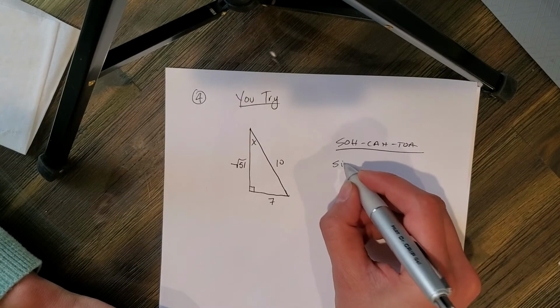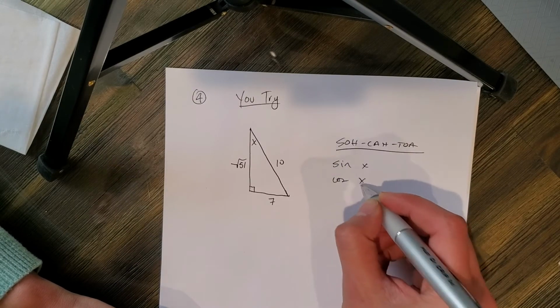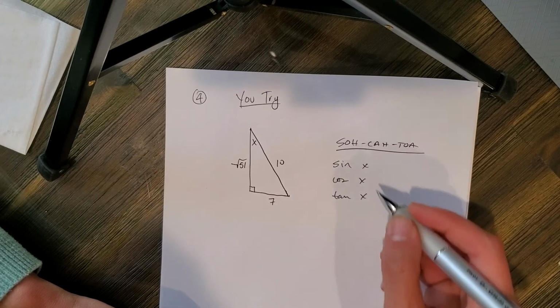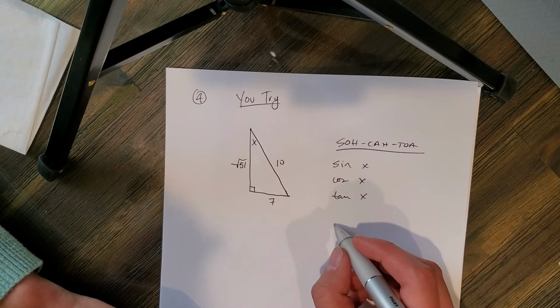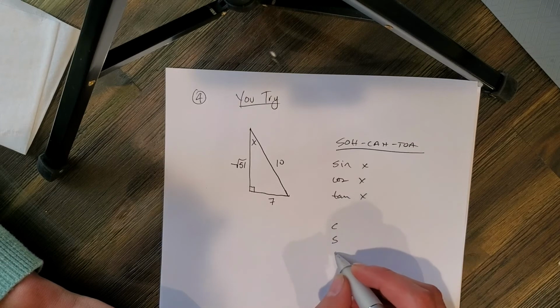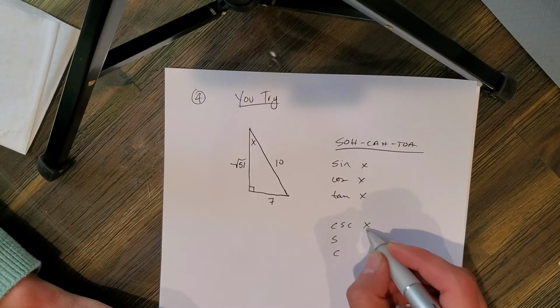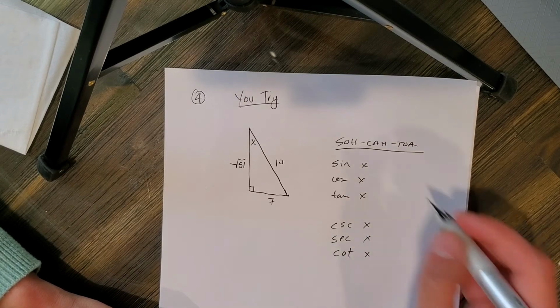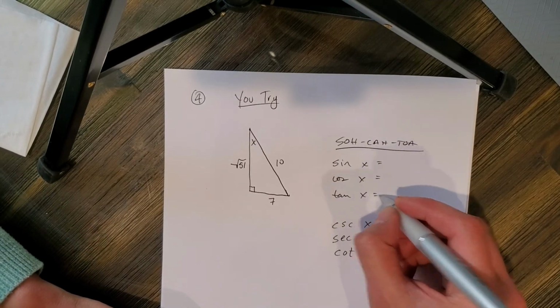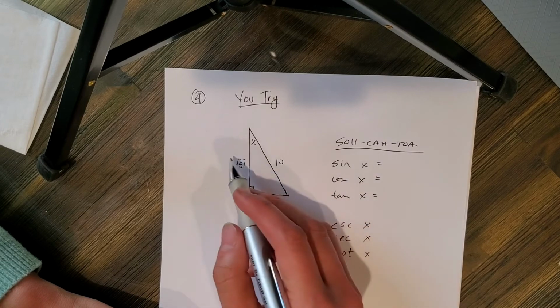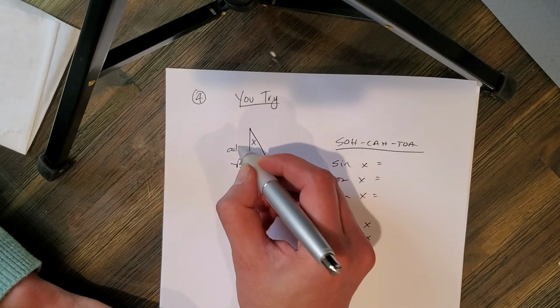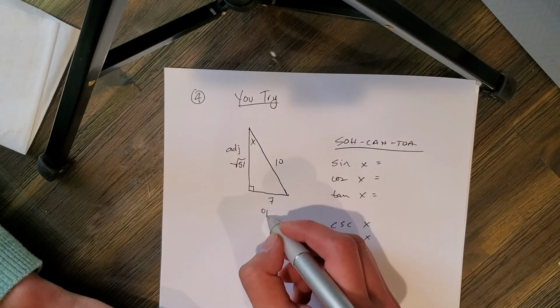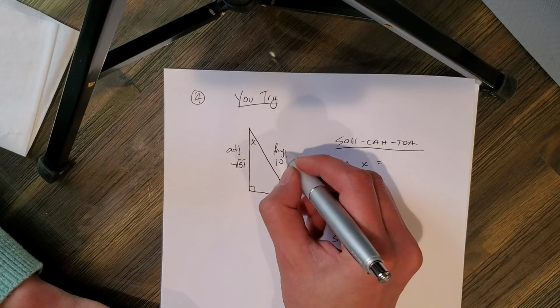So then we have sine of x, cosine of x, tangent of x, right? SOHCAHTOA, okay? And then the reciprocals, right? CSC. Okay, so there's all 6 of them right there. So let's go ahead and label our triangle here. So this will be adjacent, because they want me to use that one there. Opposite and hypotenuse.